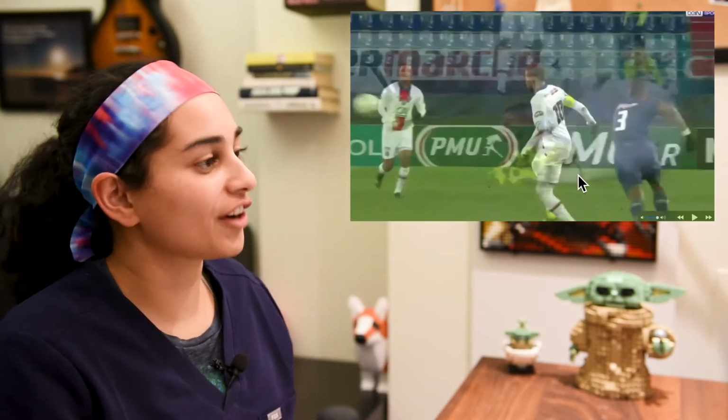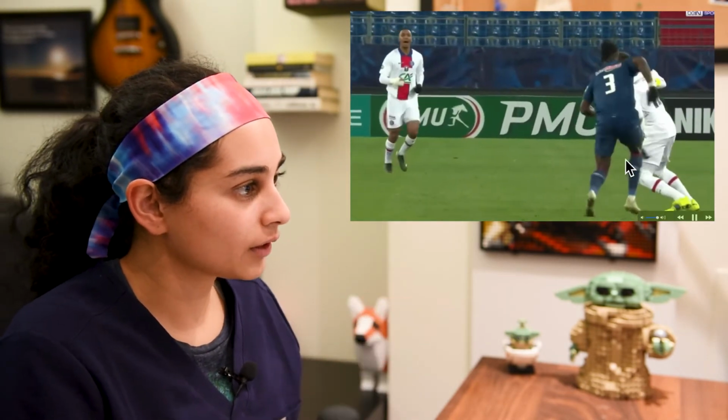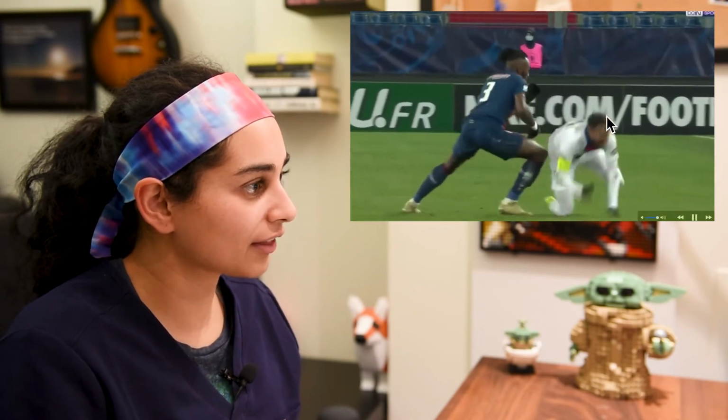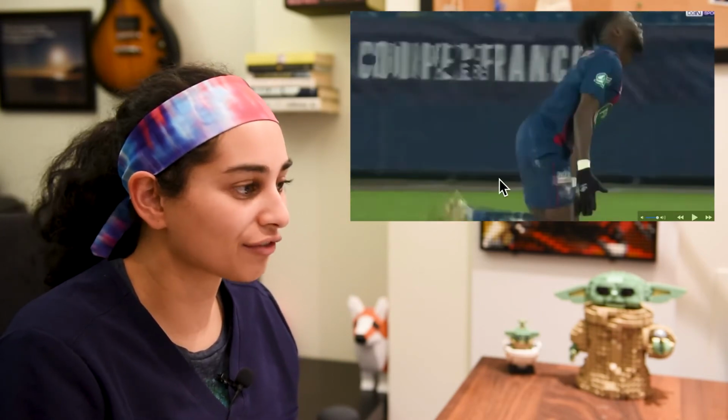So this is the best view I find for this injury, and we'll play it at full speed first. Pay attention to this left leg there, and that's the one that he grabs right after.